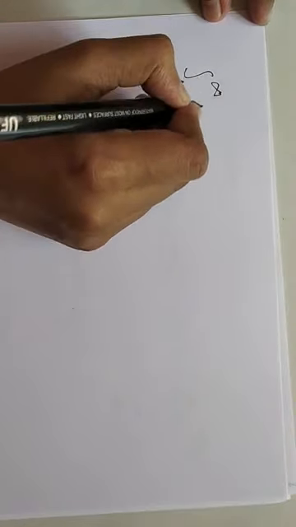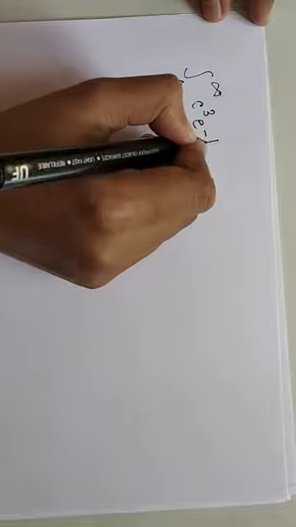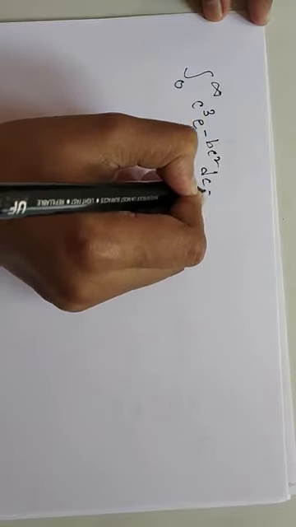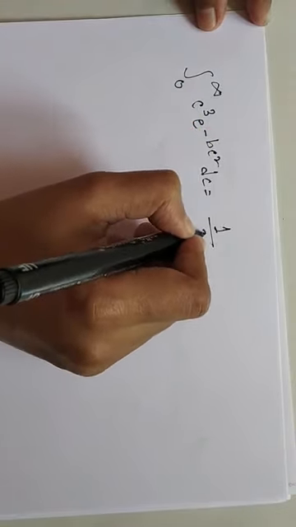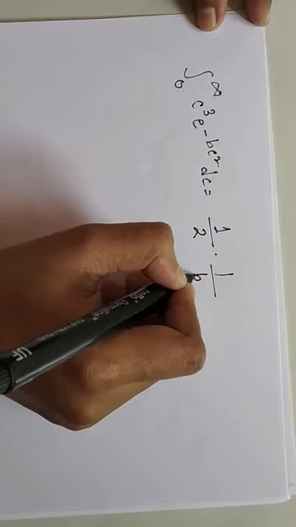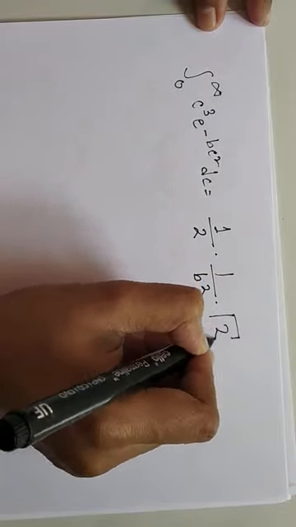If we write it again, the integration 0 to infinity c cube e to the power minus b c square dc, we have got 1 half, 1 by b square, then the gamma function of 2.